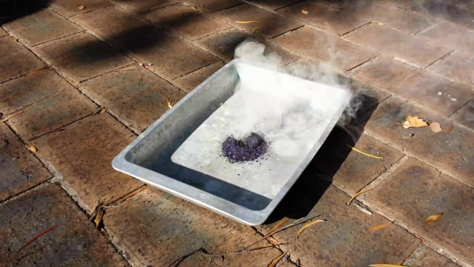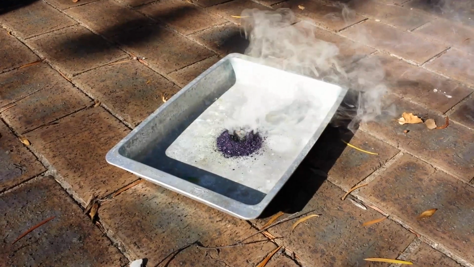Anyway, here are 2 redox reactions. The first is glycerol reacting with potassium permanganate. The glycerol gets violently oxidized.